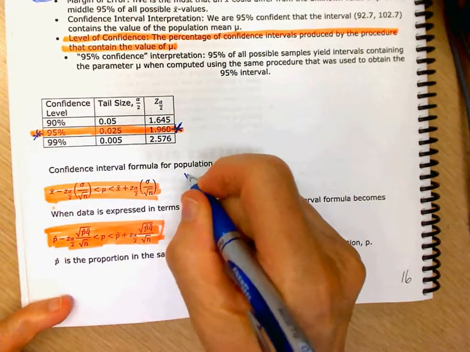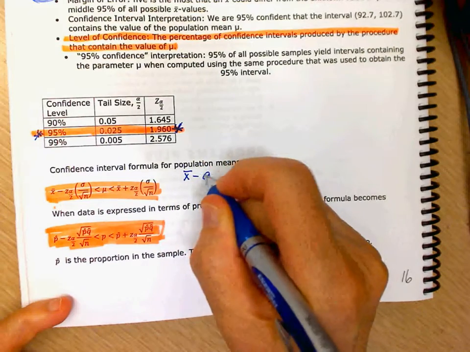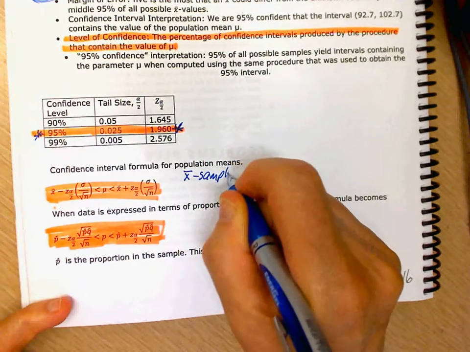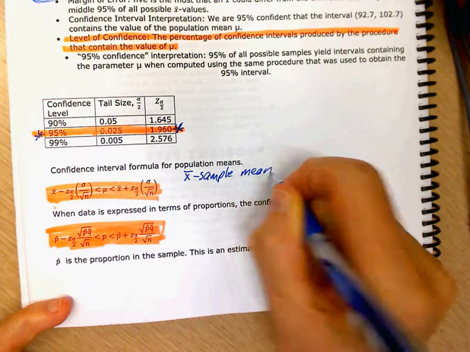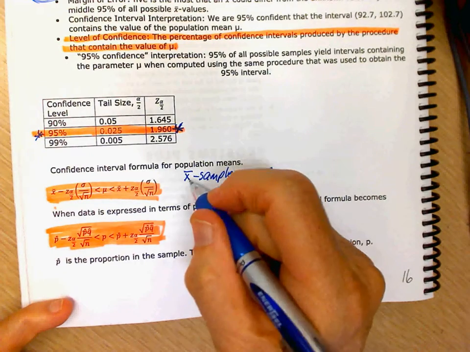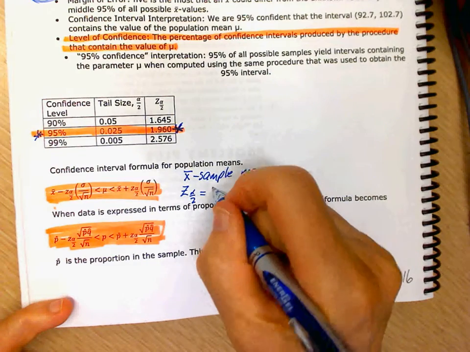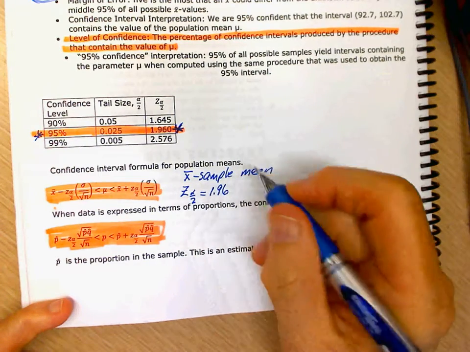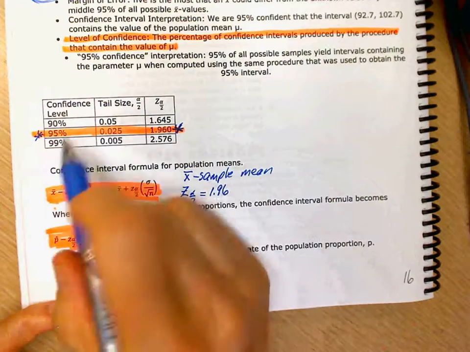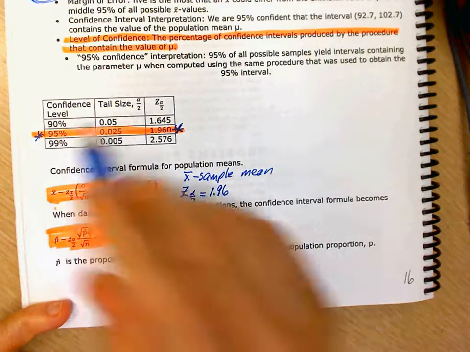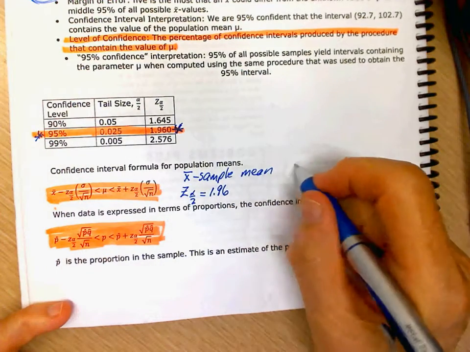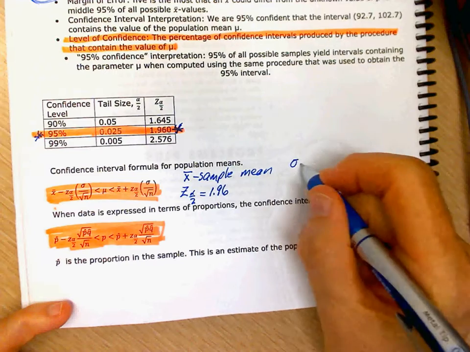To help you remember, X bar is your sample mean. Z alpha over 2, for test purposes, will be 1.96. We're going to use a 95% confidence level. Sigma is your population standard deviation.